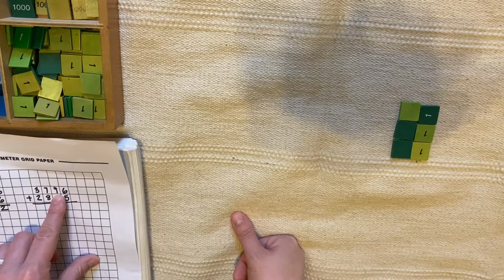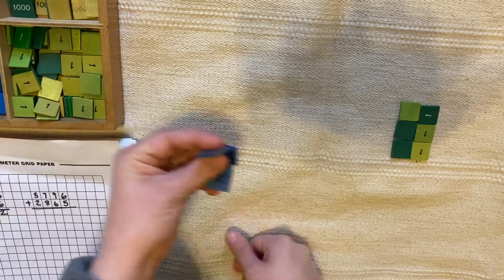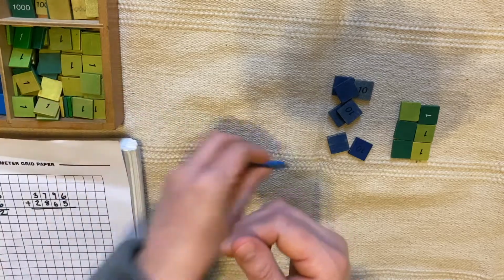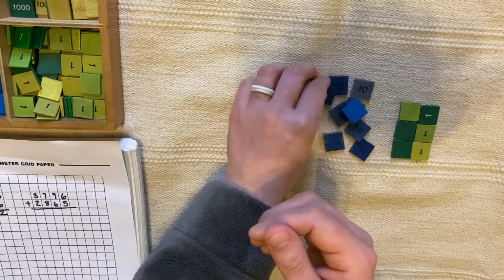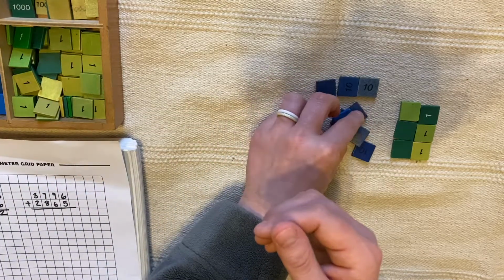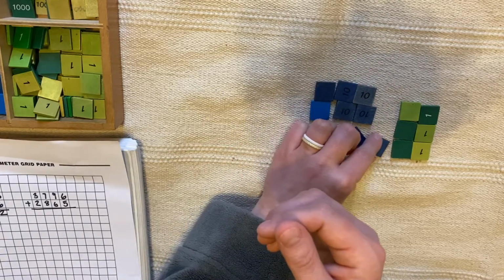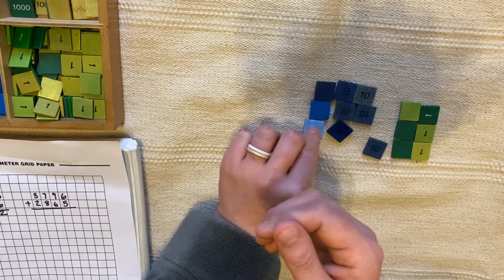How many 10s do we have? Oh, we have 9 again. 1, 2, 3, 4, 5, 6, 7, 8, 9. I'm going to set them out. You don't have to set them out as carefully as I do, but since we are filming, I thought that I would set them out nicely so you could see everything.